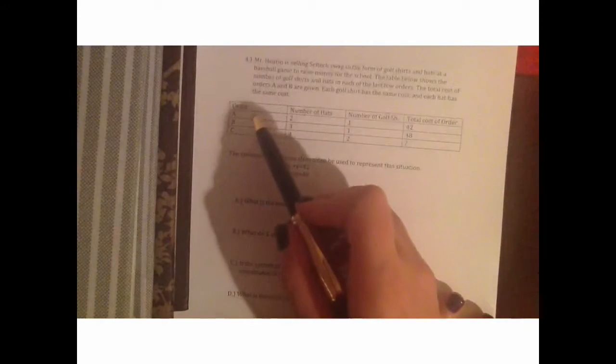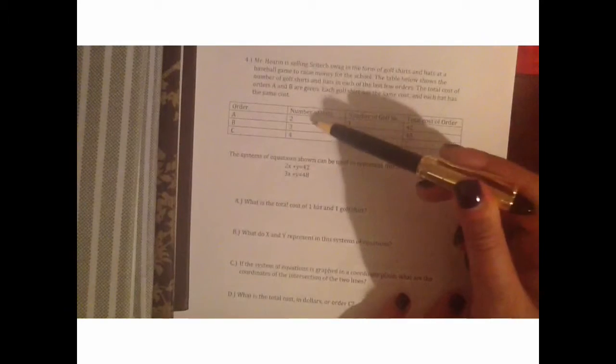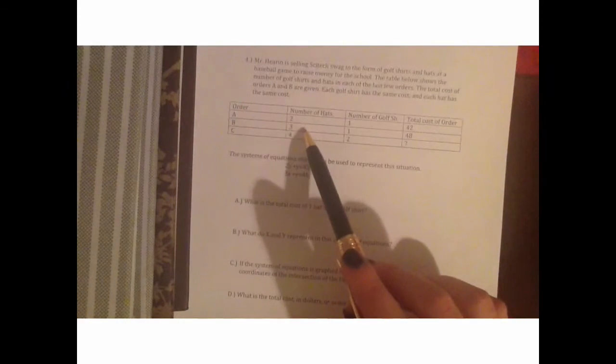So again, if I look at order A, I see that this person has bought 2 hats and 1 golf shirt, and that's cost $42. Then if I look at order B, they've bought 3 hats, 1 golf shirt, and that's been $48. And then order C, 4 hats, 2 golf shirts, and I don't know how much that costs. That's one of the things I want to answer.